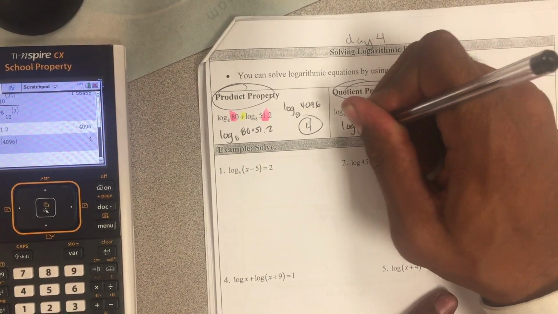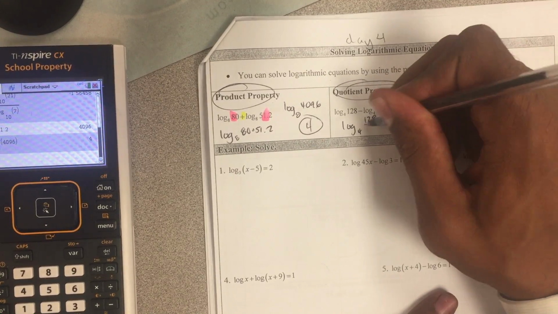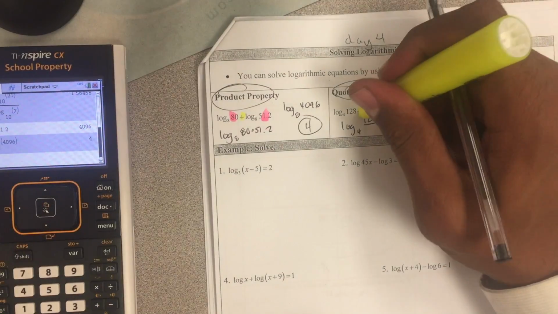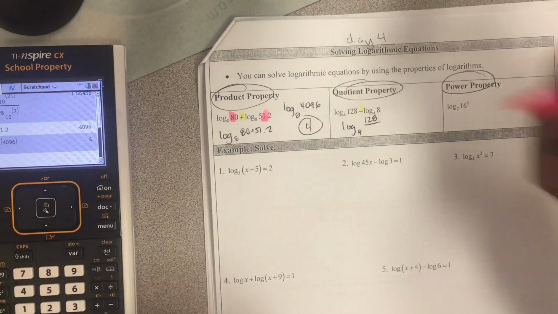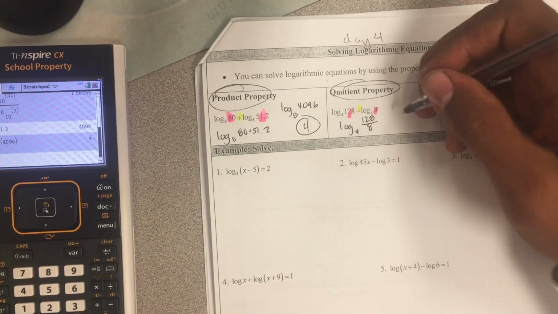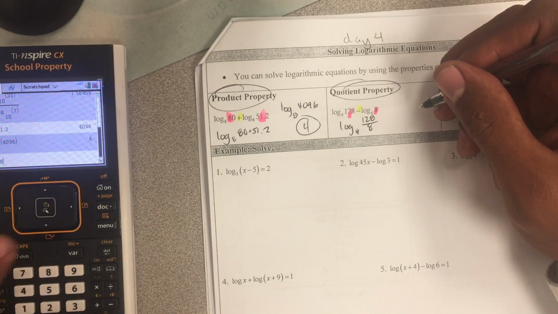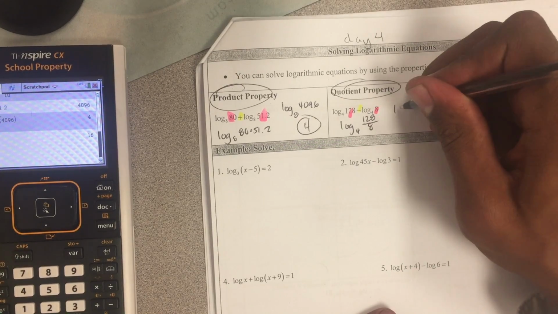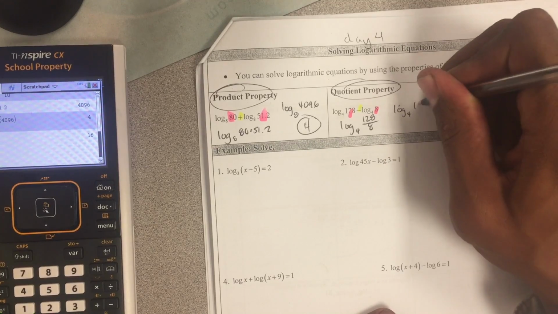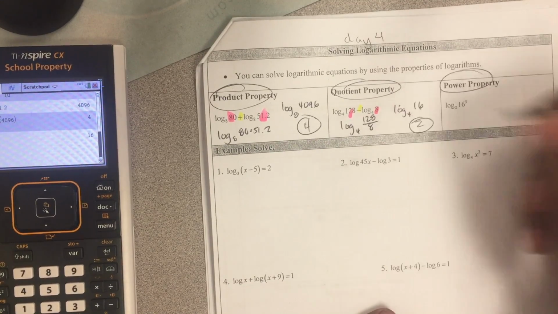I can change this, and then this becomes division, because remember, if it's minus, then it's division on the inside there. Then it's the 128 over the 8. And 128 divided by 8 is going to be 16. So it's log base 4 of 16. And I know that 4 to the 2 is 16. So then it has to be 2.